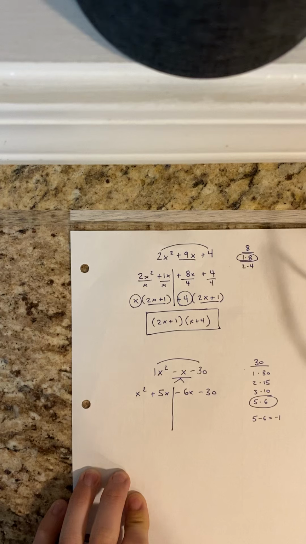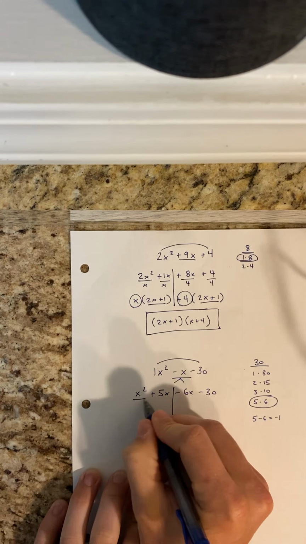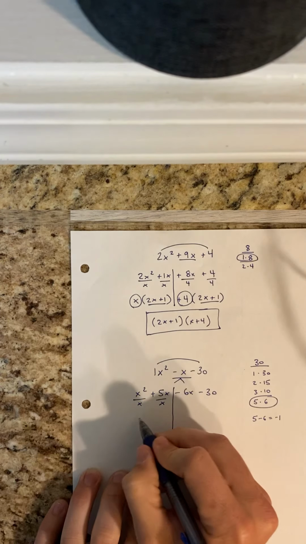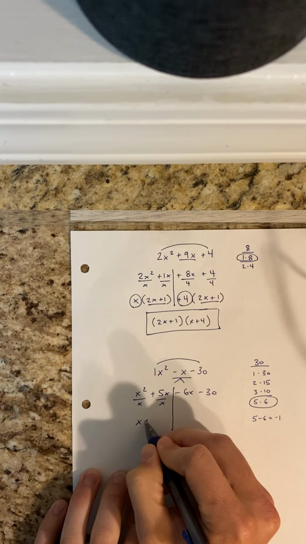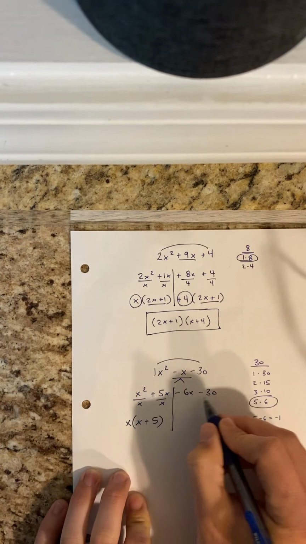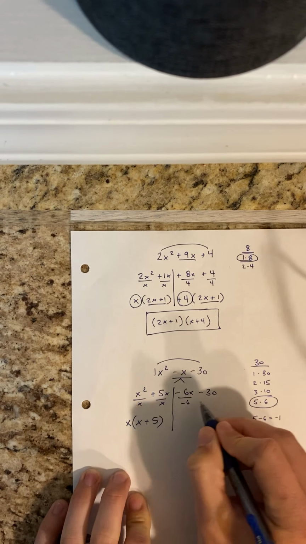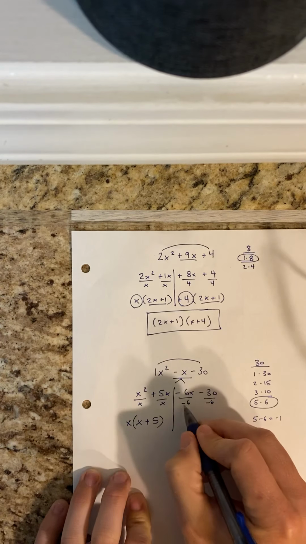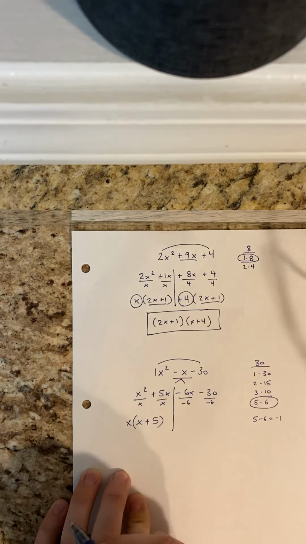Divide our problem in half, factor by grouping. Once again, they have an x in common. That's going to give us x plus 5 here. And then right here, I've got a negative 6 in common. I have to take out a negative 6 because that's the first sign that's right here.